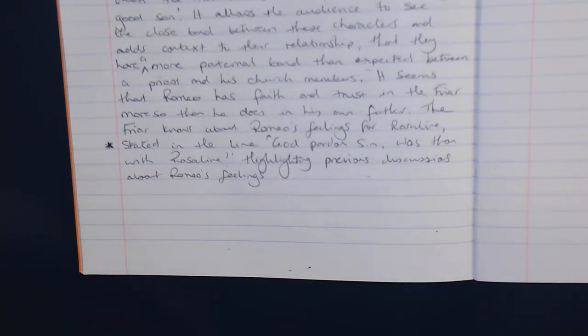We need to go right back to the beginning. So, actually, Lady Montague, where is Romeo?